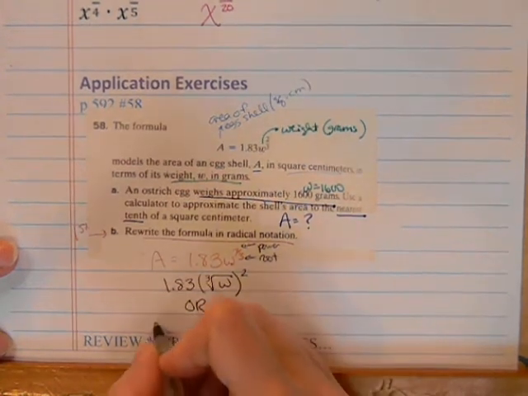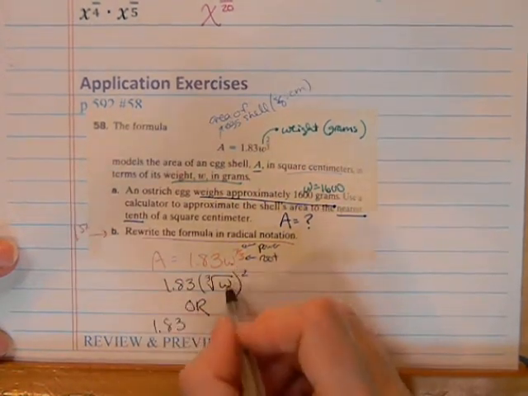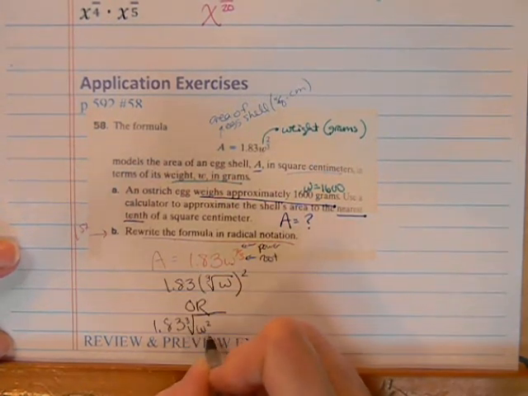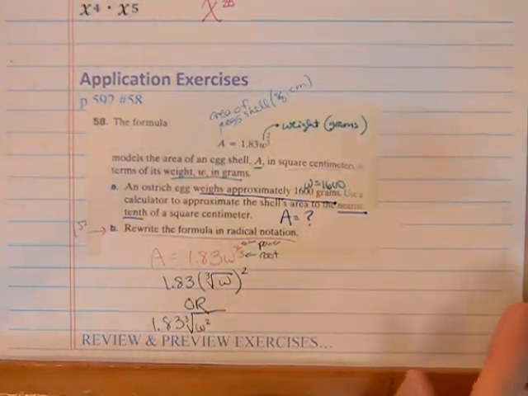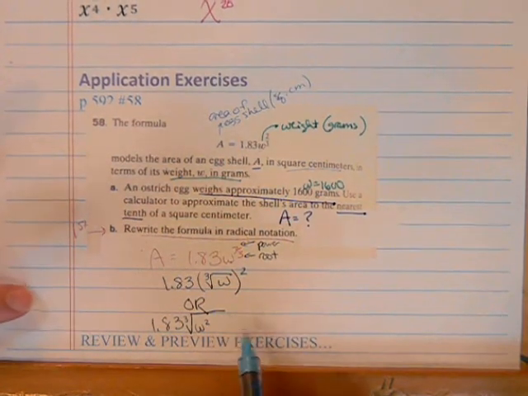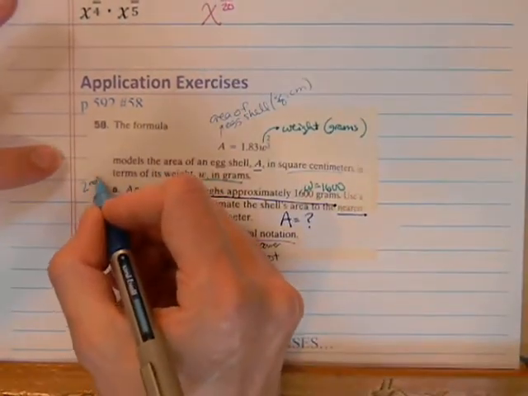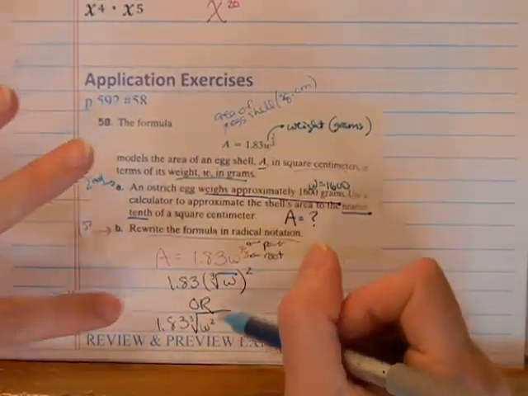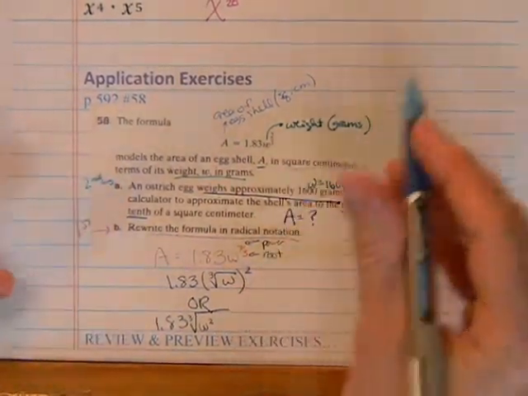Or, again, 1.83 is out front, I could square w first and then take the cube root of it. Totally up to you. But now that I have that written down, it might be easier to then do part A. This is just a preference because I know my calculator, and it's just going to be easier if I can pick one of these radical forms.